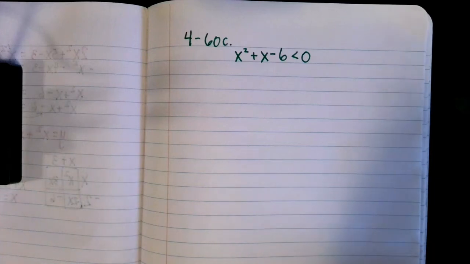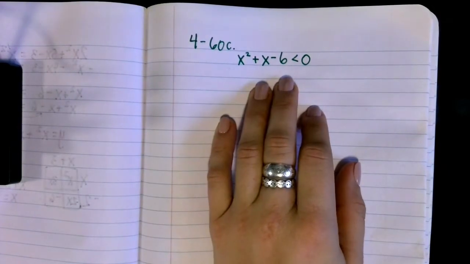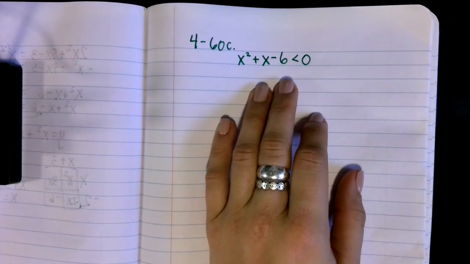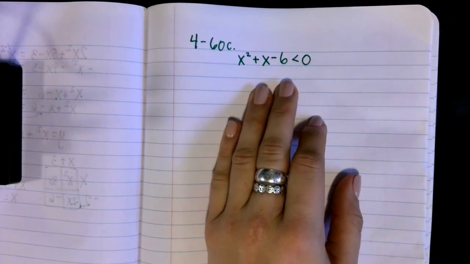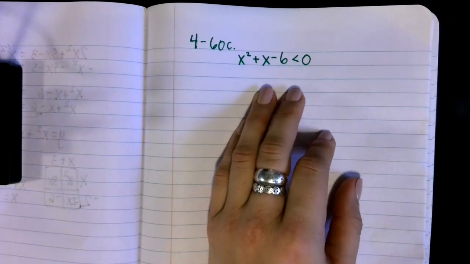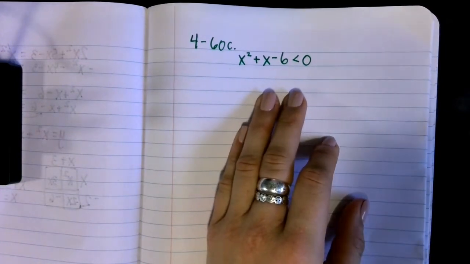For 4-60 part C, the prompt says, "Just a minute," mumbled Ernie. "I think I have a shortcut. Instead of graphing the parabola, can we just rewrite the original inequality as this, and then solve the equation x squared plus x minus 3 equals 0. This would give us the boundary points, and then we can test numbers to find the regions that contain the solutions." So what I want to look at is that idea of how to solve this.